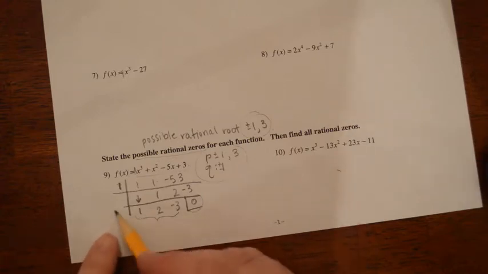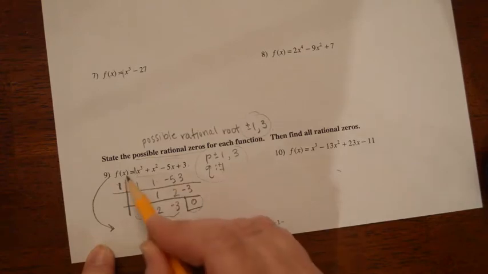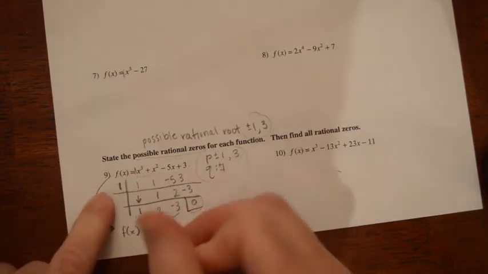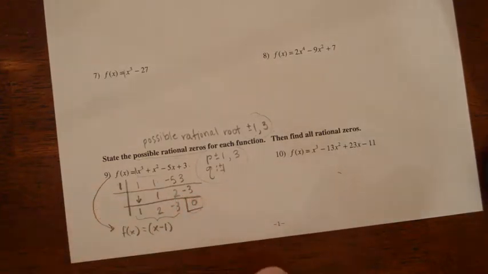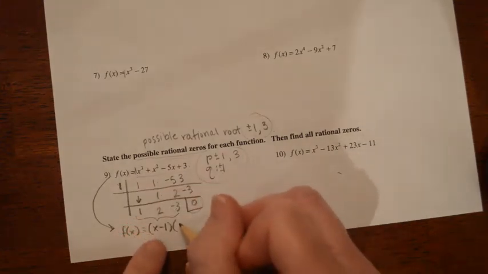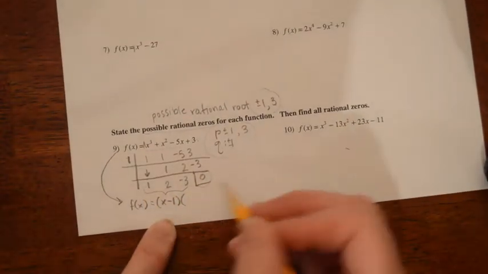So I'm going to rewrite this. And what I've just found is that this polynomial factors into, right? Remember, if 1 is a solution, then x minus 1 is a factor. And then this is the other factor. And again, if you remember how we rewrote this, this is the constant term, the linear term, and this x squared term.